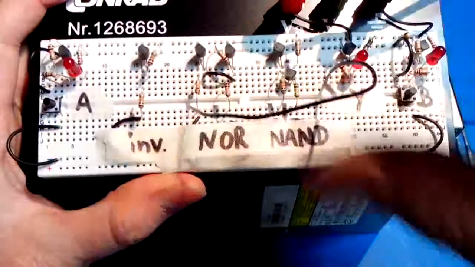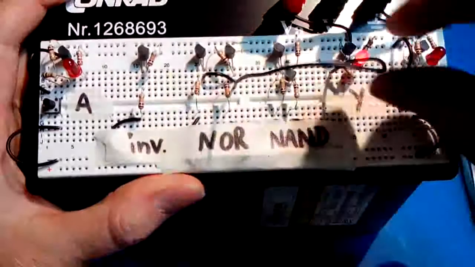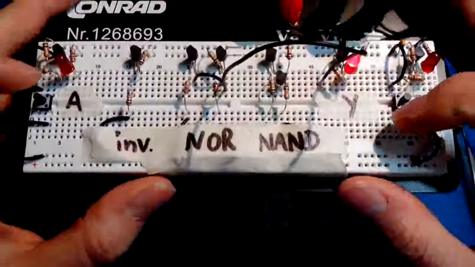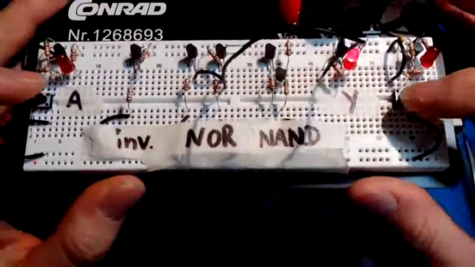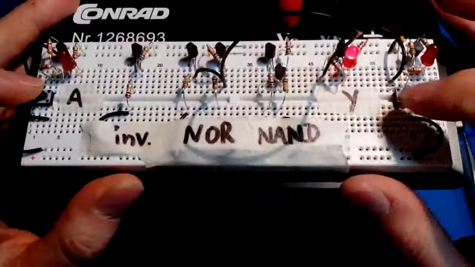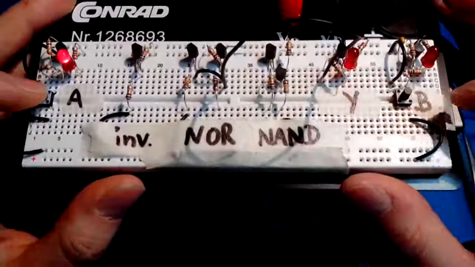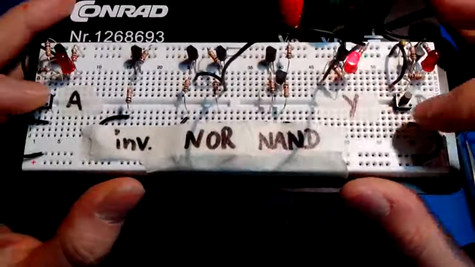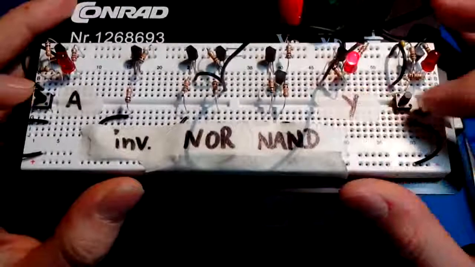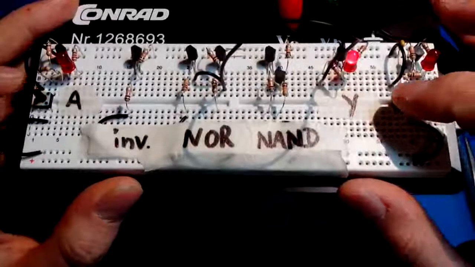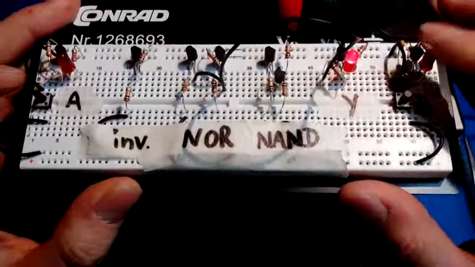For the NOR gate, oops, that's a downside of breadboarding. For the NOR gate, we use both inputs A and B, and you see that the output of the NOR gate is 0 if either A or B, or both, is 1. So if we activate either A or B, the output of the NOR gate goes low. That's exactly the function of the NOR gate.